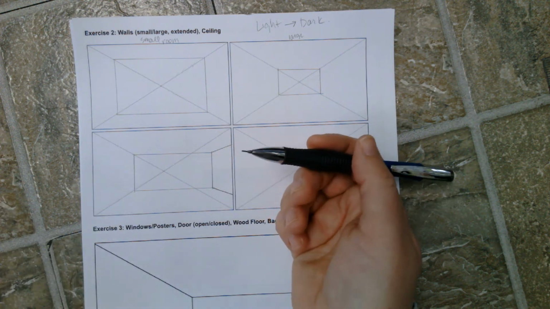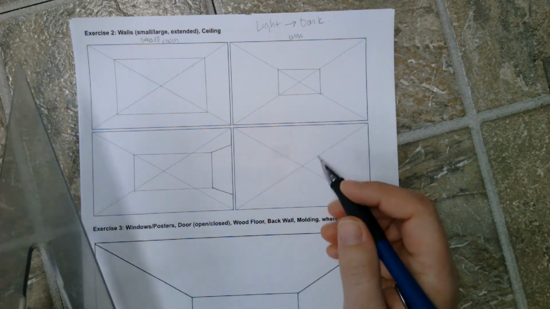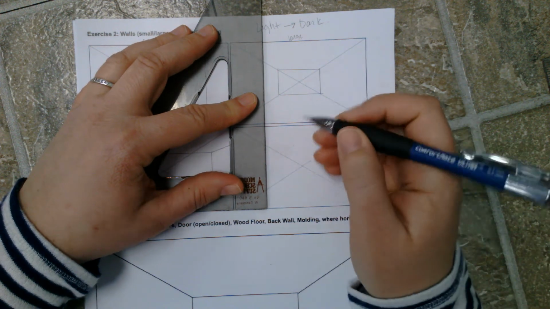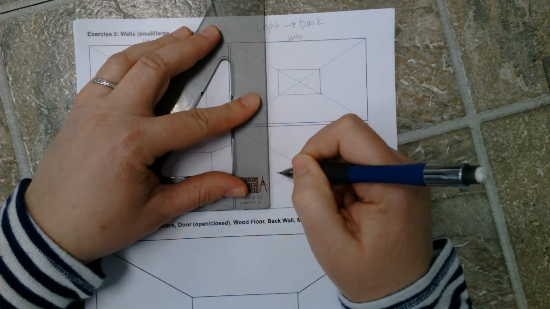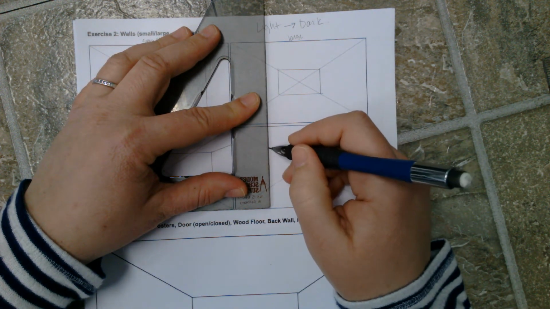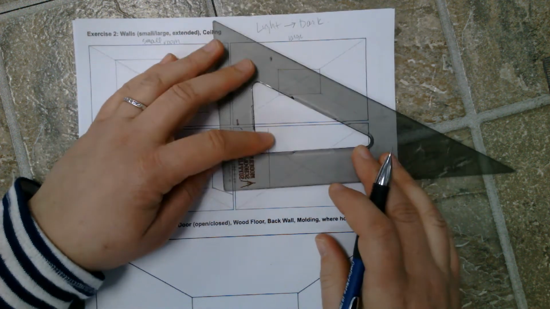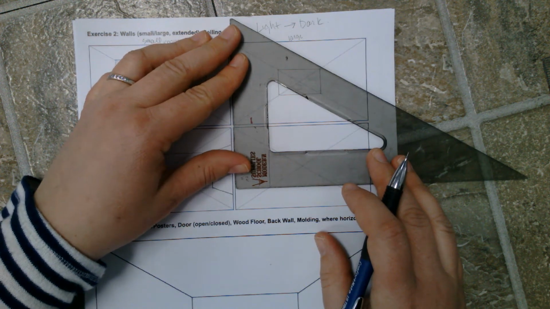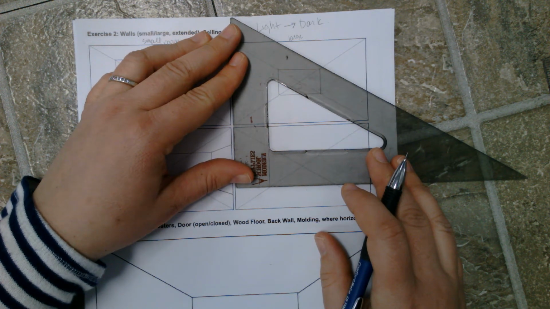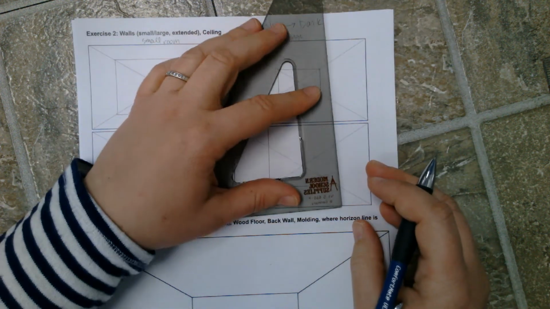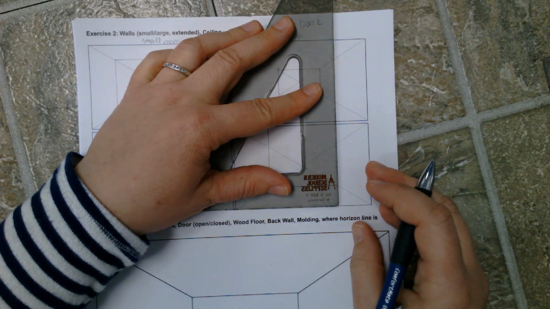Now what we're gonna do is change up the shape of the ceiling. So let's go ahead and make another medium-sized back wall. But instead of going at the top, we're just gonna extend up, like that. So we're going to go over, put our floor in, and we're going to go up to a normal size actually here.